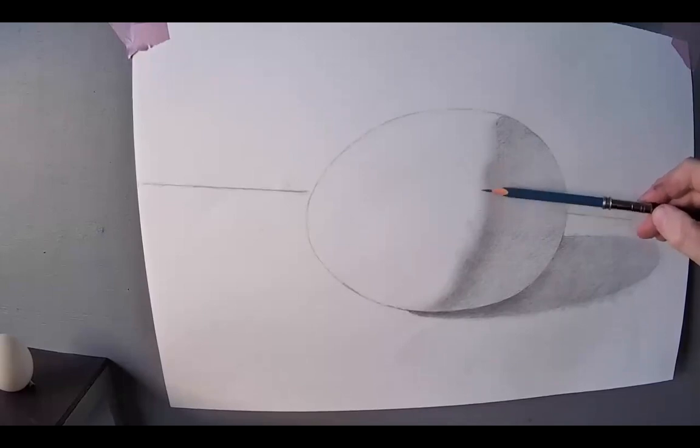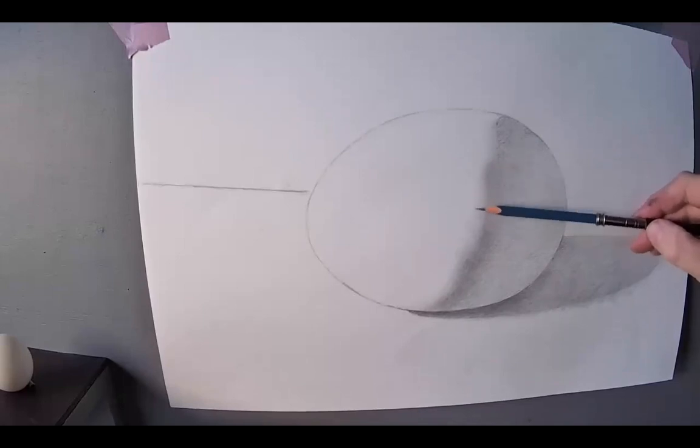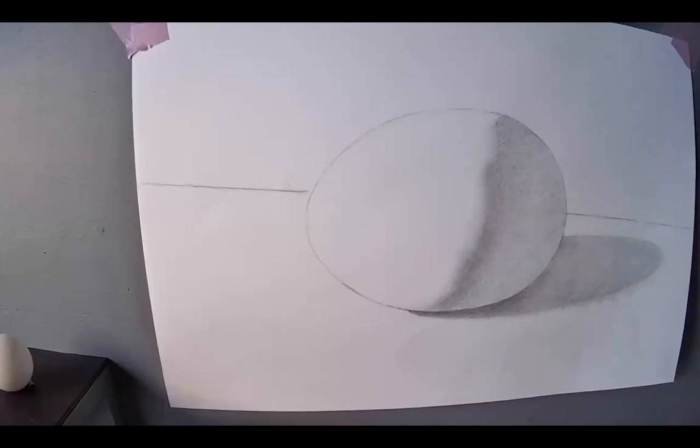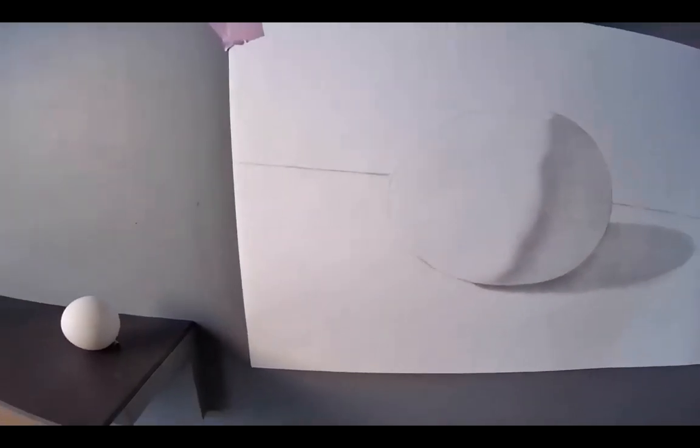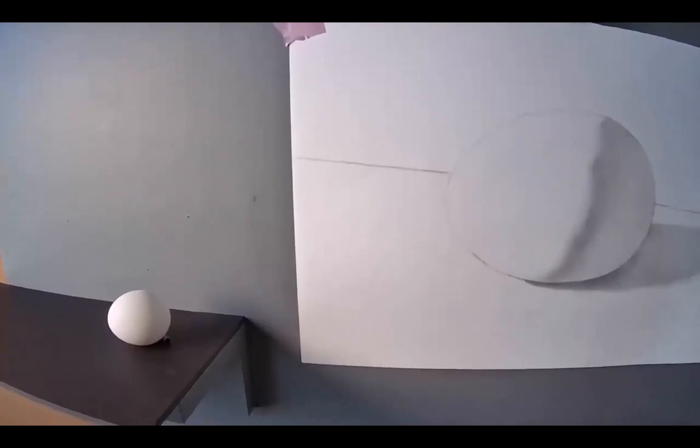So I've used that stump a little bit to create some of the transitions or to soften some of the transitions. Now I'm going to continue to look for the halftone as it transitions into the light. Continue to build that up.